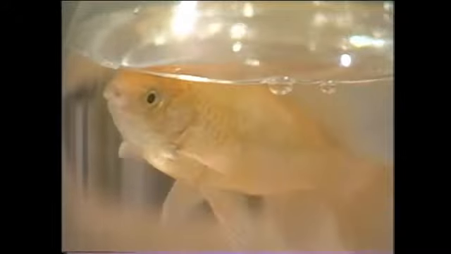When the water gets depleted with oxygen, for example, if you don't put an air stone in your tank, then this goldfish is also adapted to be able to swim to the surface and gulp air. Now how it does this, I'm not quite sure, but it's able to survive even in water that has a low oxygen content. So when you have a fish tank, it's always important to have an air stone.